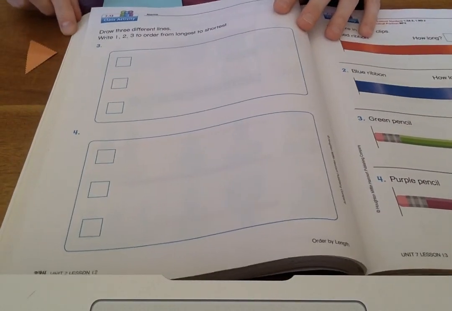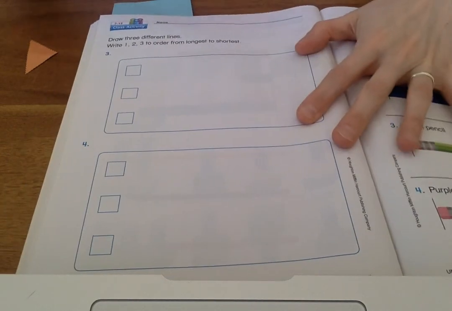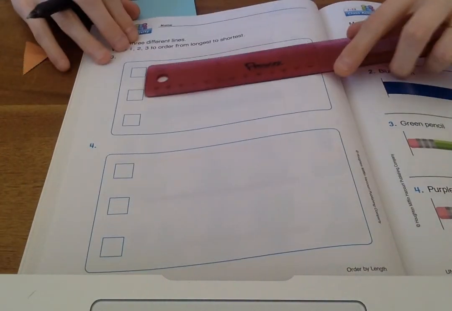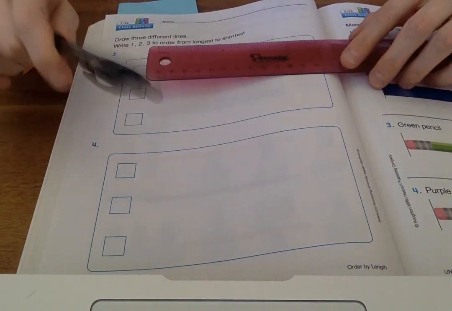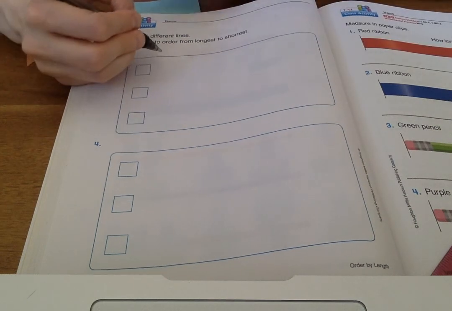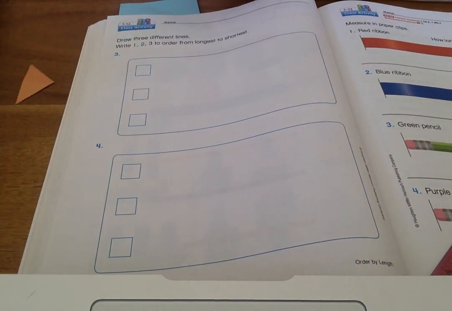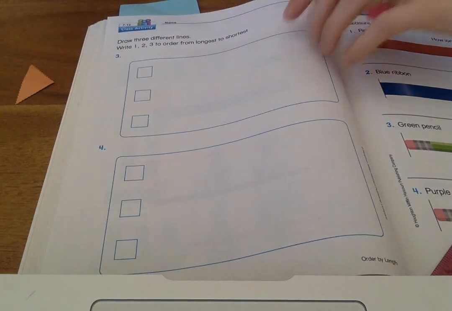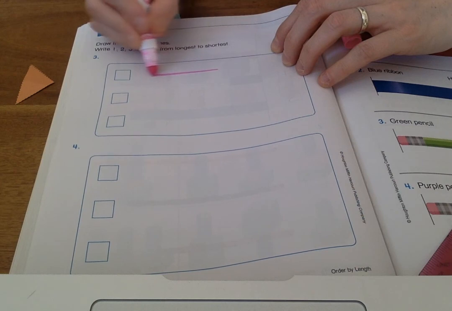Now, over here, it says, draw 3 different lines, write 1, 2, 3 to order from longest to shortest. Well, ladies and gentlemen, you could use a ruler for this, but you don't have to. You could just sort of freehand it. But the best thing you want to do is make sure your lines all start at around the same place. And for those of you who don't have a ruler, I'll go ahead and do one.